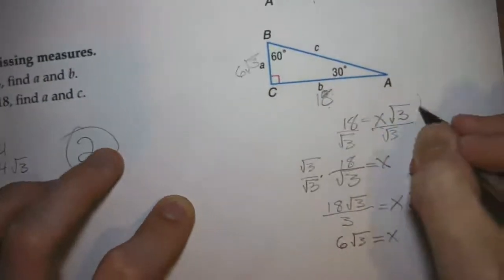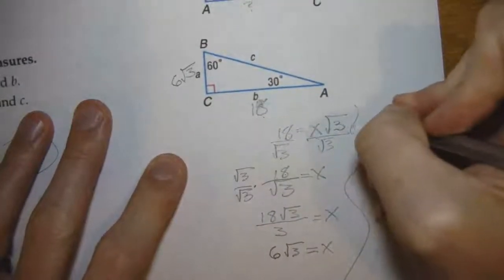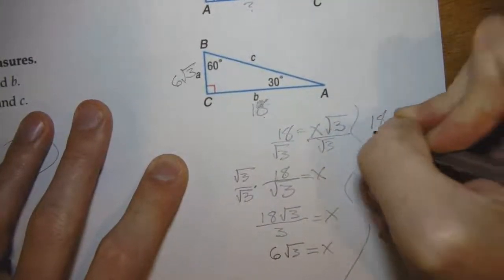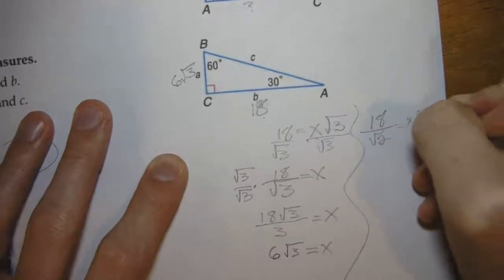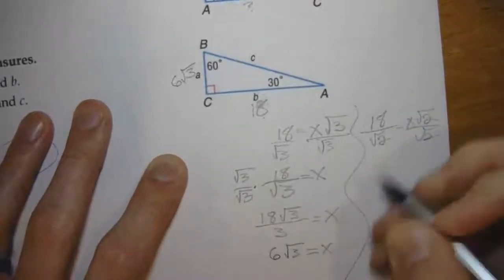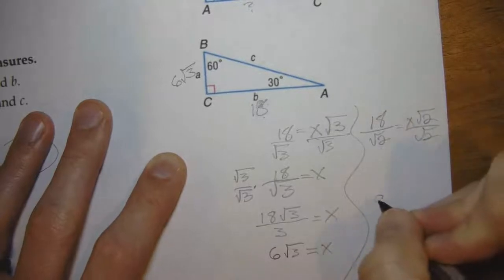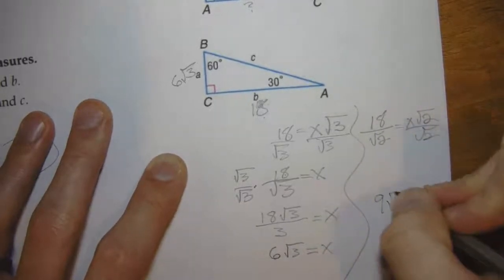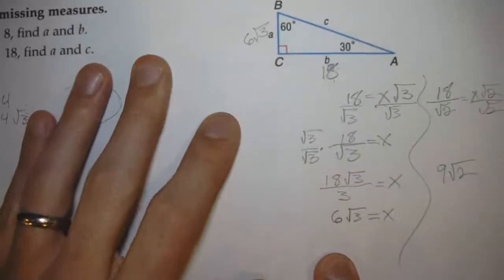So kind of like our other special right triangle, if it was the other form of the special right triangle, it would have been 18 over radical 2 equals x, and we said, well, instead of doing all that work, for the other type of right triangle, we would just take this, divide by 2, 9, and then tack the radical 2 onto the end. That was our shortcut. Notice here it works a little differently.